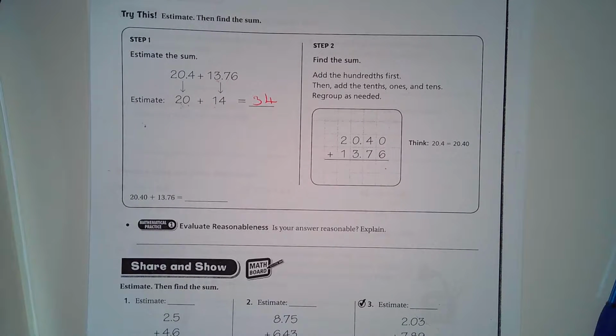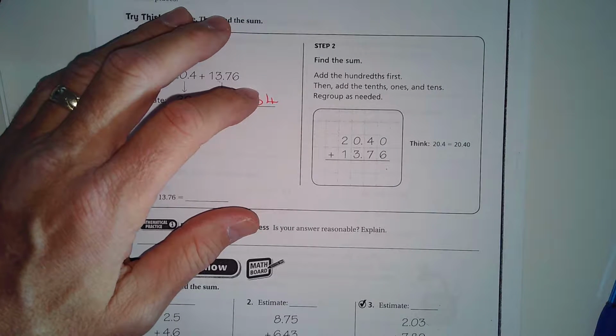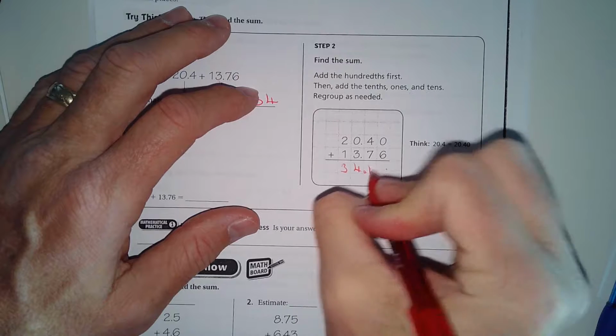All right, 10 points, Frosty. Despite the damage done to your head, what'd you get? 34.16. Yeah, nicely done. 34.16. Put up 10 points.